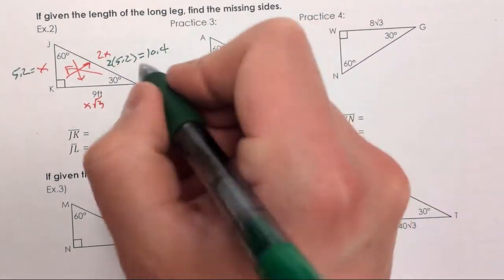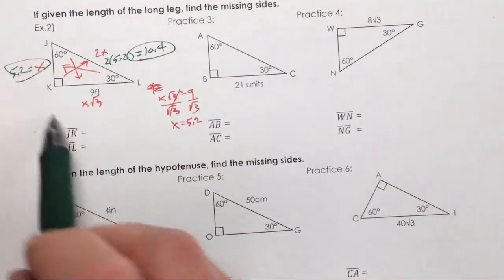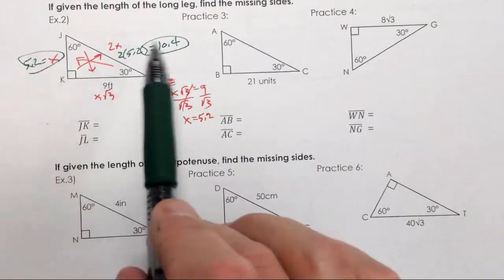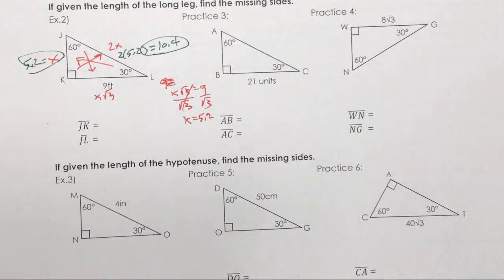So that is the hypotenuse here. So the short leg we found was 5.2. We double that to get to the hypotenuse. So let's just keep going here.